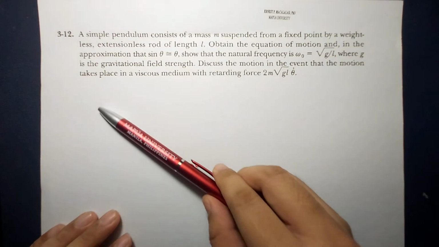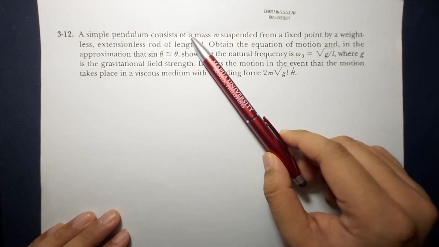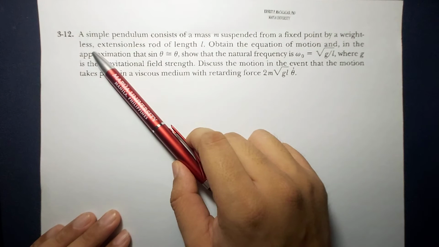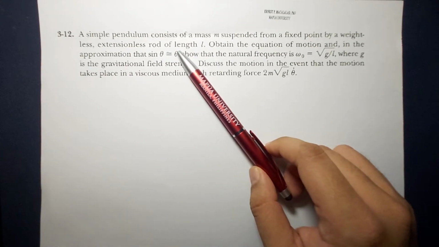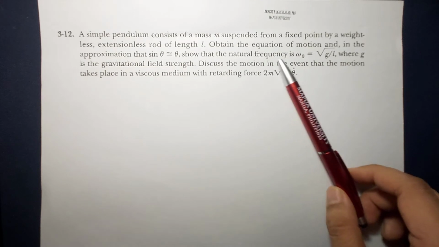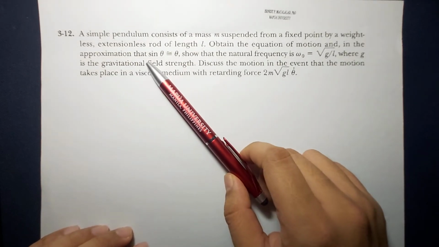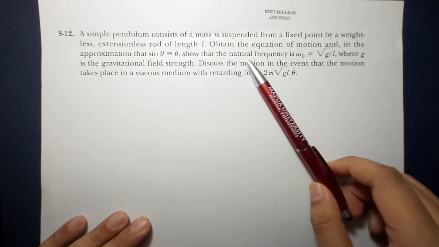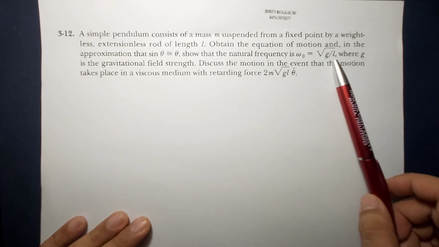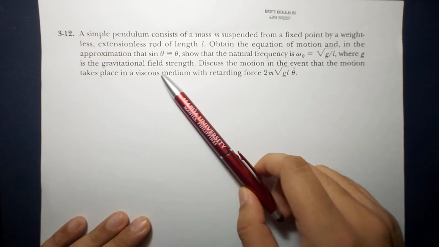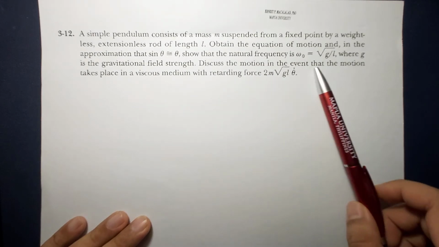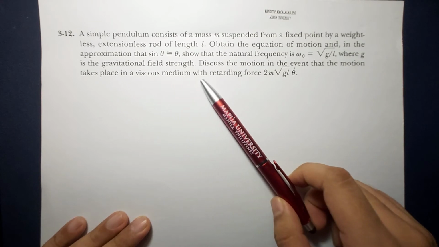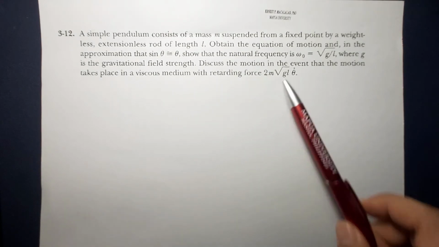The problem reads: a simple pendulum consists of a mass m suspended from a fixed point by a weightless, extensionless rod of length L. Obtain the equation of motion, and in the approximation that sine theta is approximately equal to theta, show that the natural frequency is the square root of g over L, where g is the gravitational field strength, and discuss the motion in the event that the motion takes place in a viscous medium with retarding force 2m square root of gL.